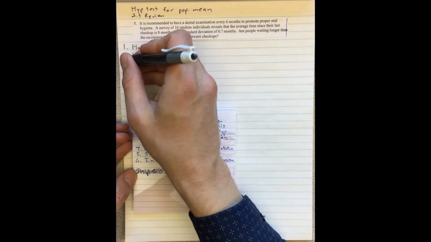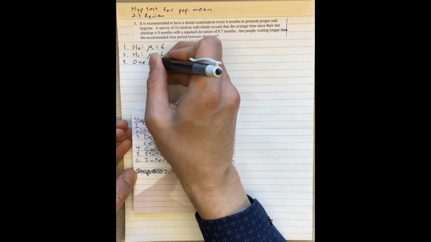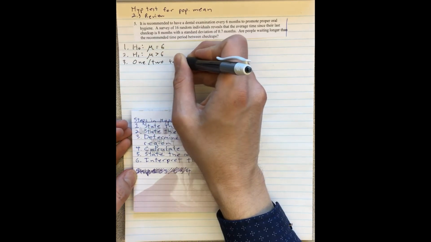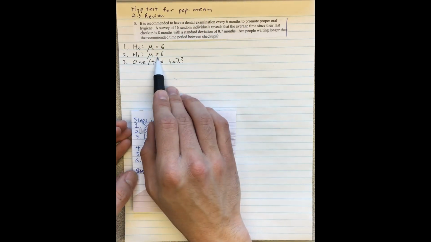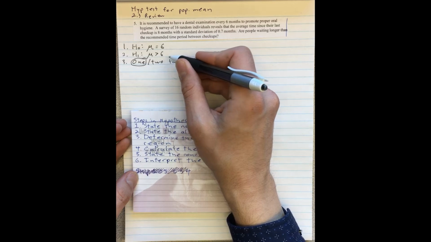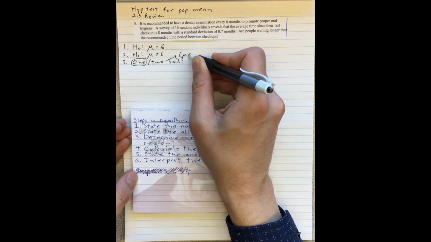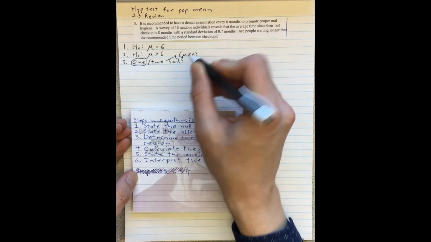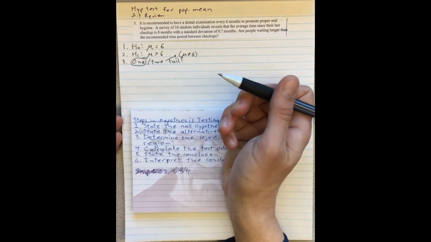Okay? So step 3, is this one-tailed or two-tailed? In this case, this is a less than or greater than sign, so it's one-tailed. And again, I haven't done any two-tailed tests yet, but this would be the situation where mu is not equal to 6. Okay, that's not the case here, but that's how you get to it.